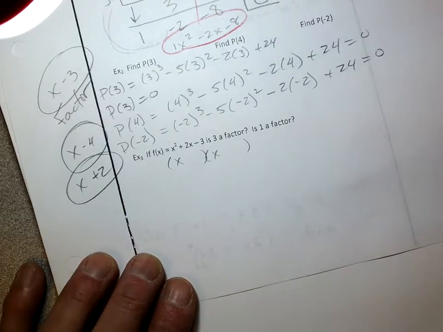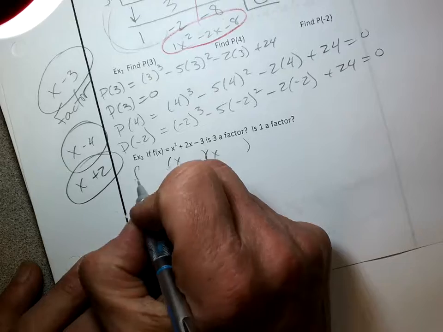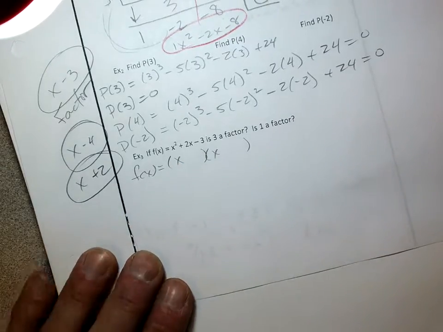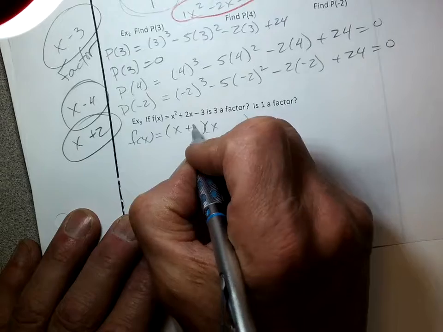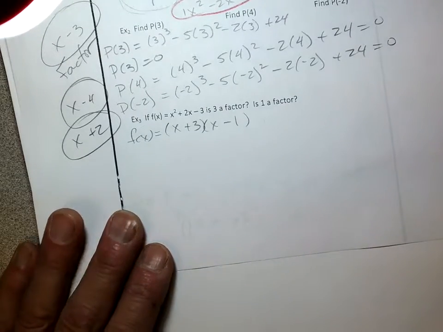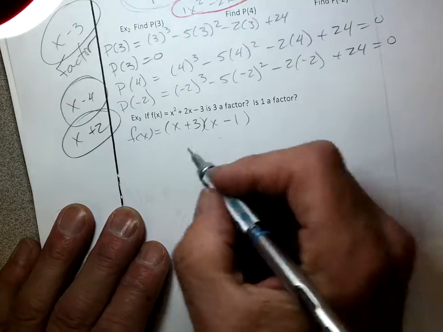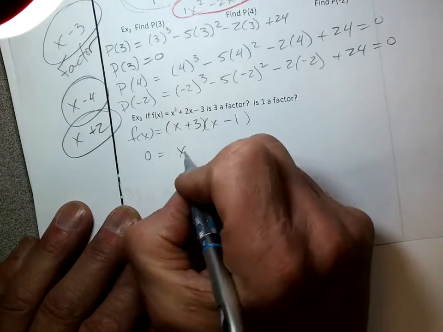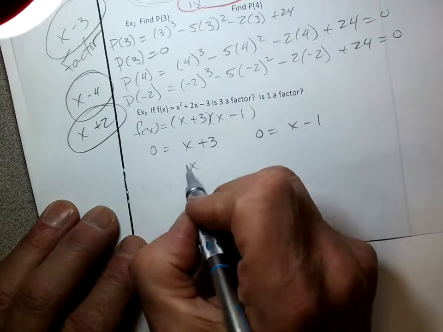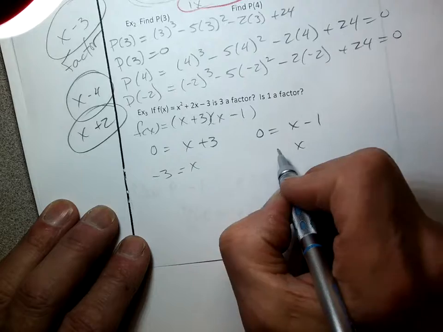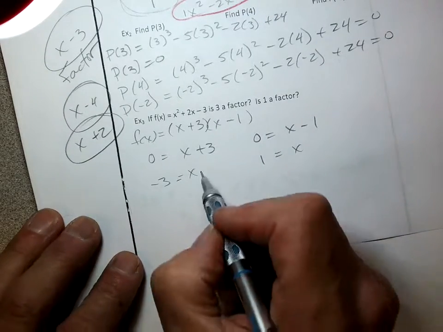Does this thing factor? Does f of x factor? Yeah, does it factor? Leora says, yeah, I agree. What is it? X minus 3 and x plus 1. How about plus 3 minus 1, right? Other than that. Okay, you guys agree with that? And if we solve it and set it equal to 0, we get x equals negative 3 and x equals positive 1. Okay, those are the zeros.